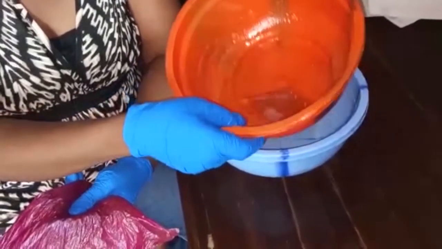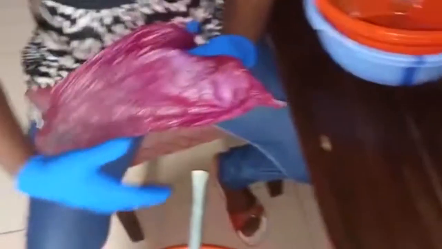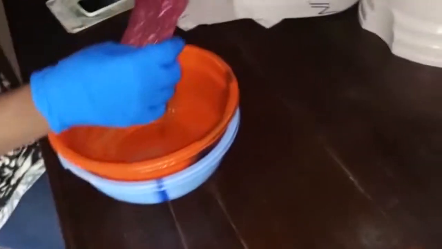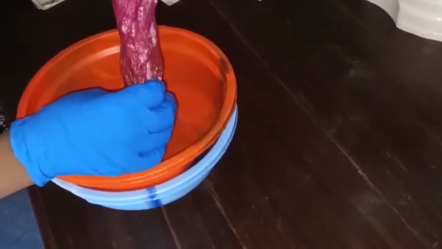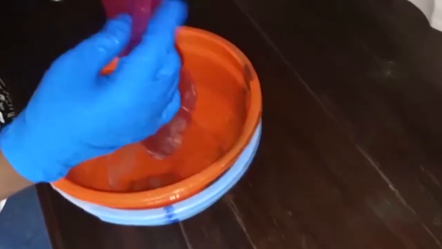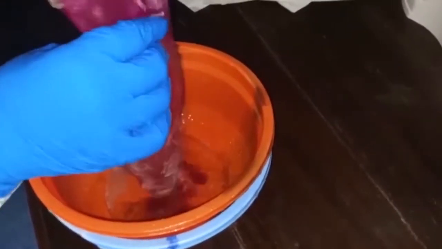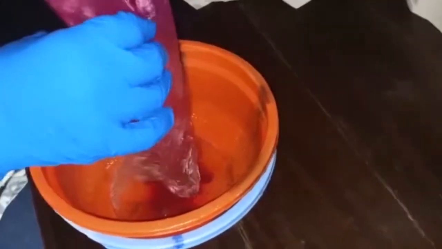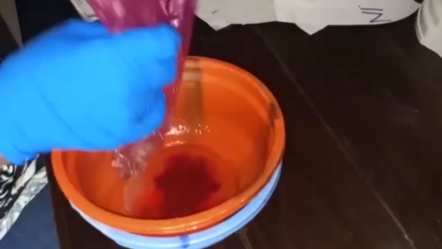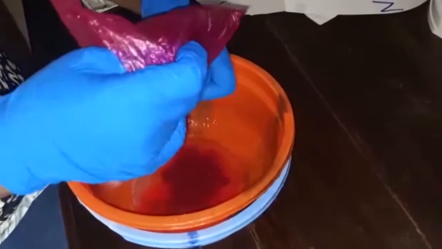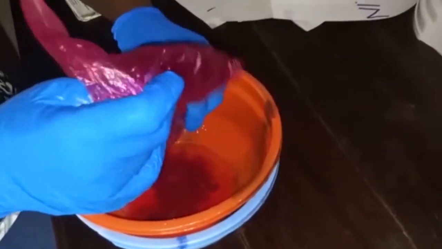When you want to add color, you put just a little water, like 10 ml of water, inside the container. Add your coloring agents to it. Add the color you want to use.